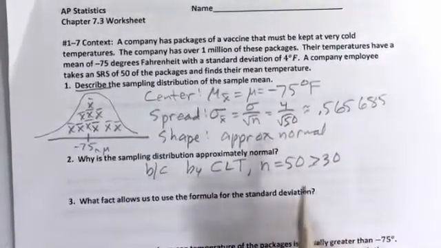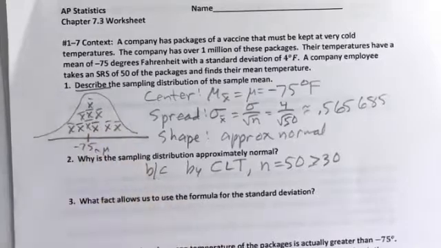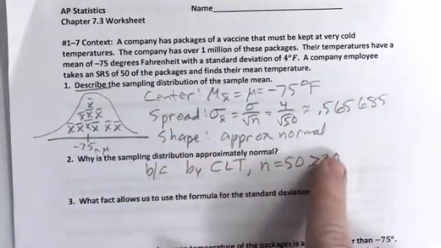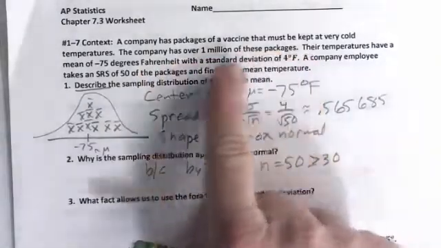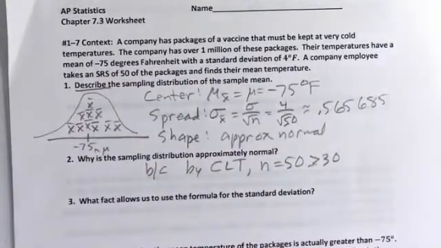The central limit theorem says that the sampling distribution of x bars will be approximately normal if one of two things is true: either your sample size is large, bigger than 30 or so, or the population varies approximately normally. Either one of those can be true, and that's why it's approximately normal.